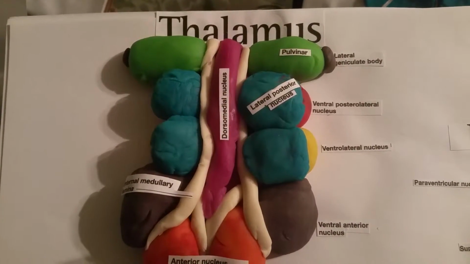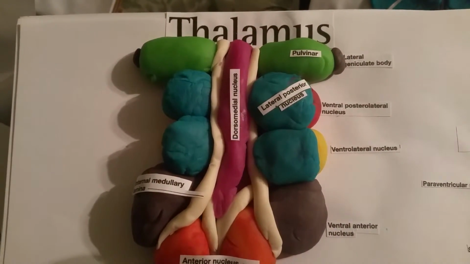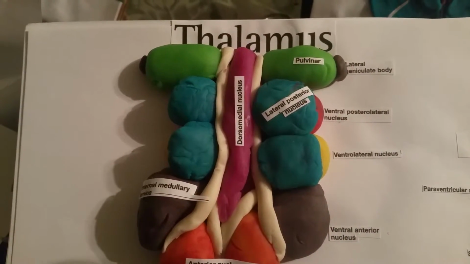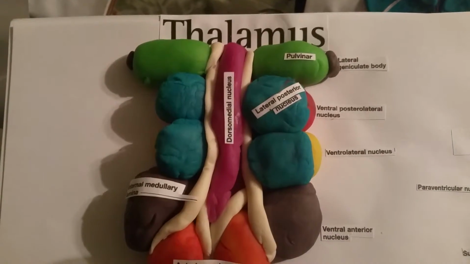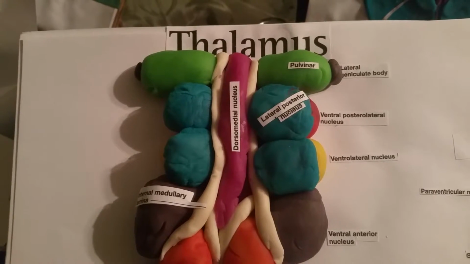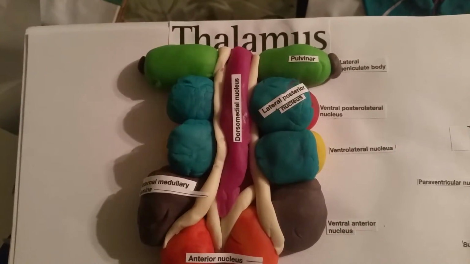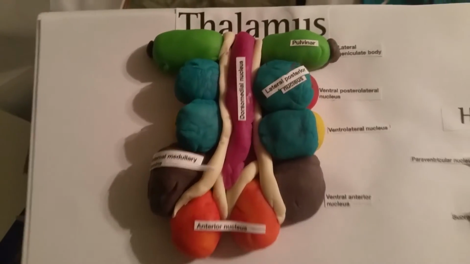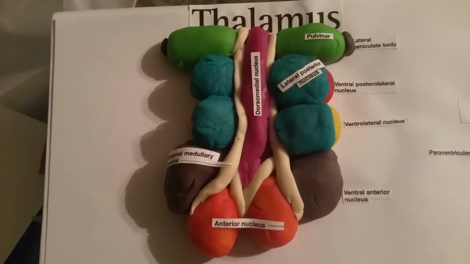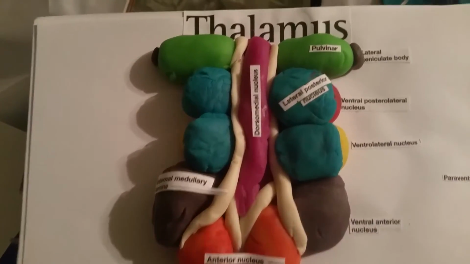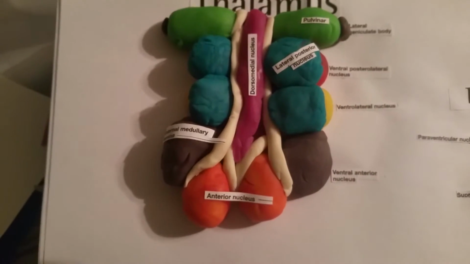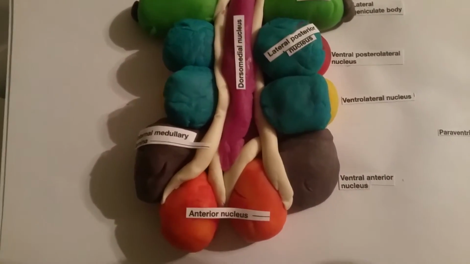It lies on either side of the fluid-filled third ventricle, and it's connected to each other by a bridge of gray matter, the interthalamic adhesion. The front end of the thalamus is rounded and narrower than the back, which is expanded into the pulvinar. And here we have the pulvinar, and then we have the narrower front or anterior.